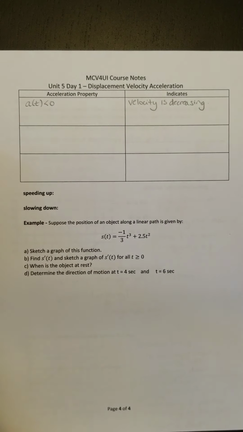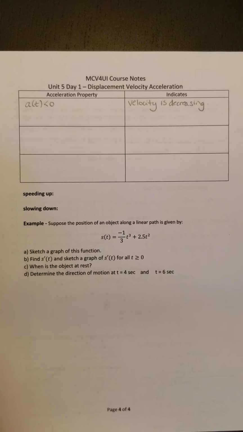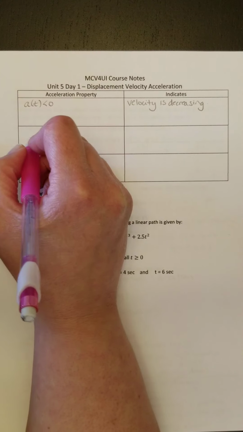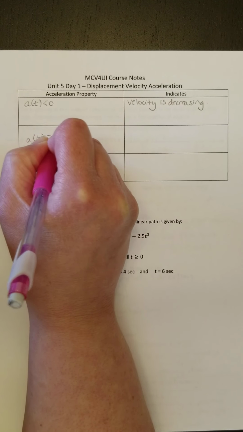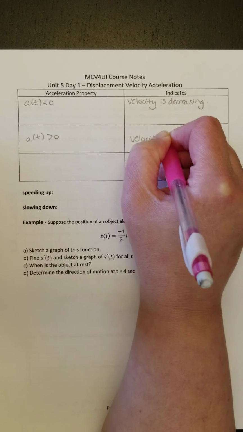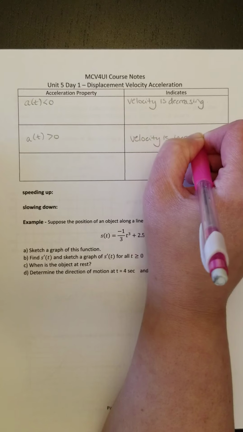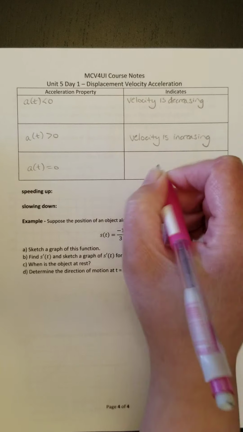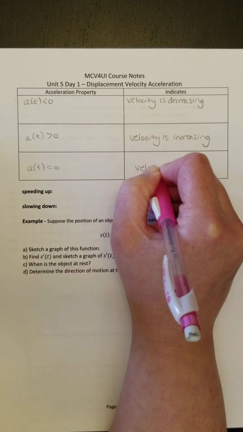Now, decreasing velocity doesn't necessarily mean that that would be a decreasing speed. Remember that if your velocity was -10 and it decreased to -15, you're actually moving faster, just in the negative direction. Same thing here, if the acceleration was positive, the velocity is increasing. And if the acceleration was equal to 0, the velocity is constant.